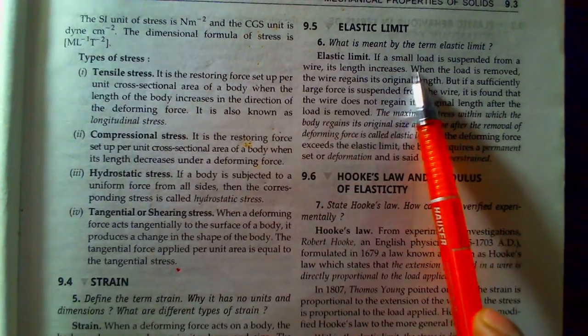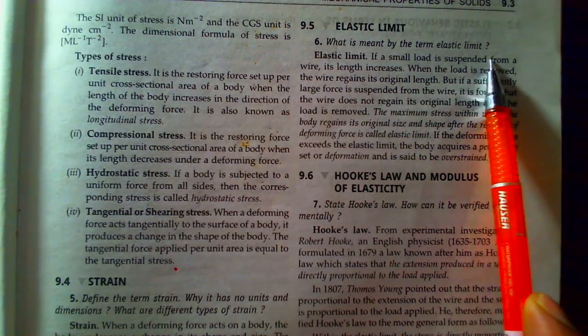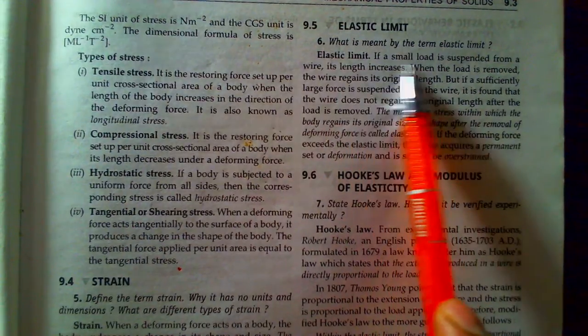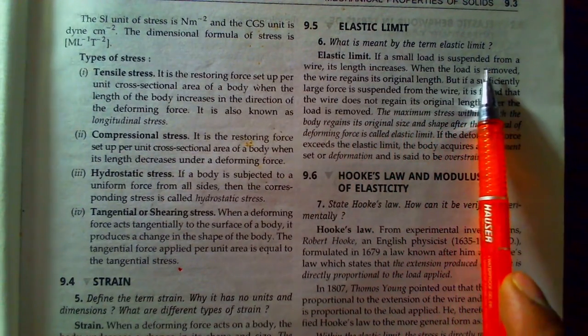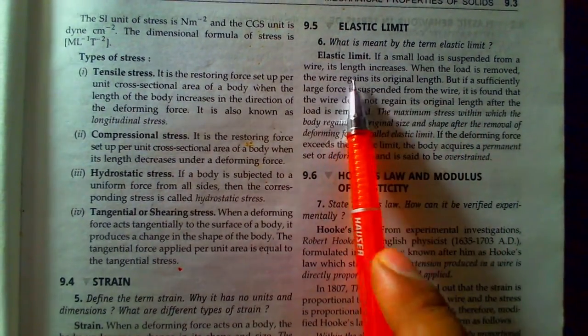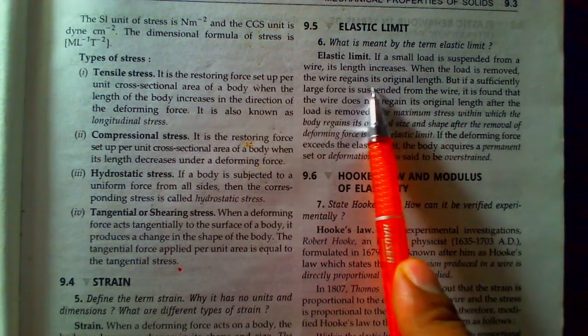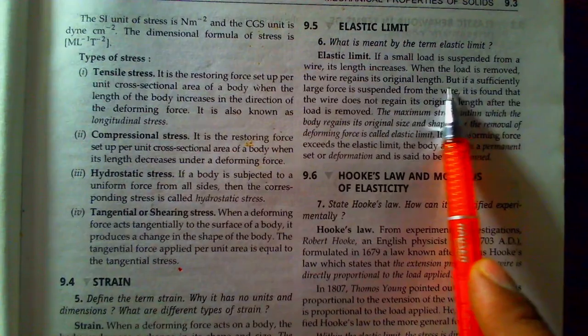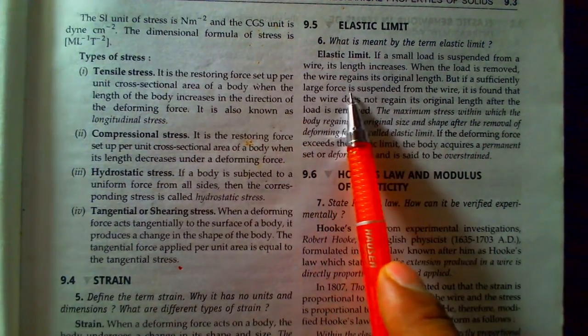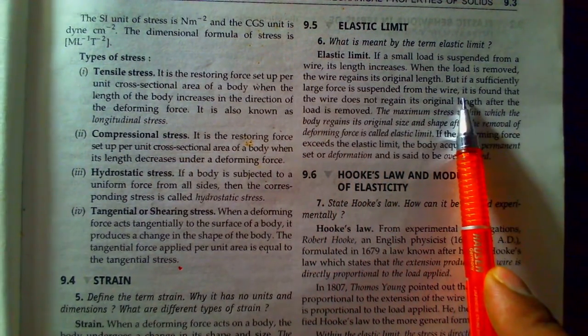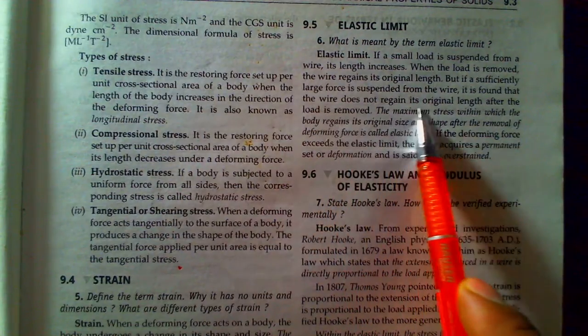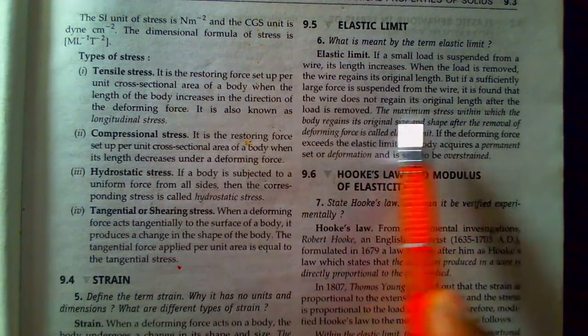Elastic limit. What is meant by the term elastic limit? If a small load is suspended from a wire, its length increases. When the load is removed, the wire regains its original length. But if a sufficiently large force is suspended from the wire, it is found that the wire does not regain its original length after the load is removed.